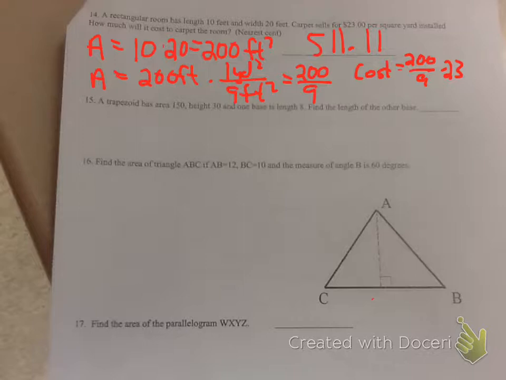Okay, this is a solve it backwards problem with trapezoids here. The area of the trapezoid is 150. The formula is that the area is 1/2 the height times the bases added. So you have area 150 equals 1/2 of the height 30 times one base 8 plus the other base that you don't know.